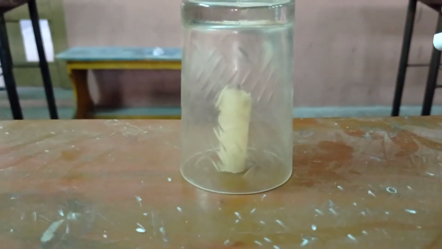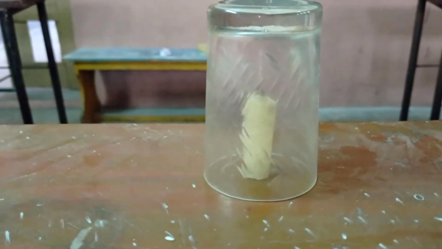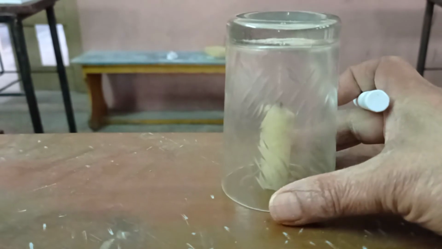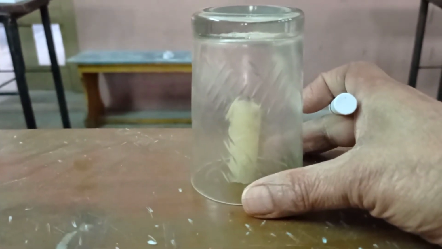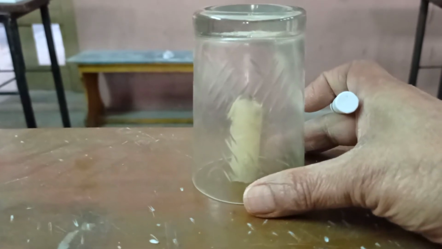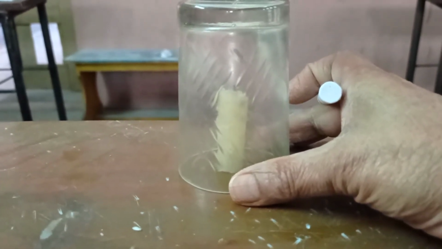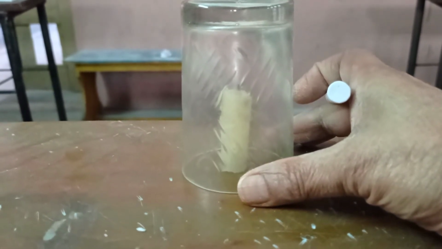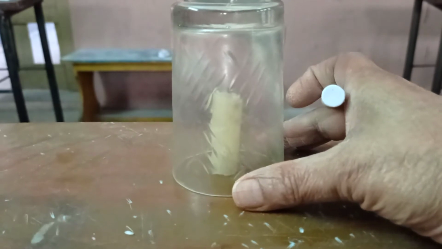Can you see that? As long as the air was there, it was burning. Once I inverted this glass on the candle, it went off. This shows that air helps in burning.